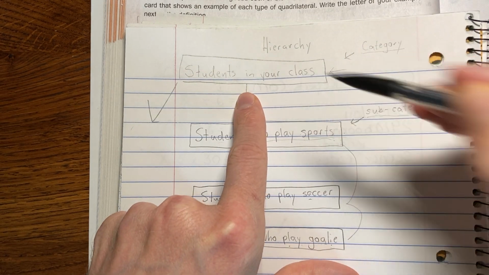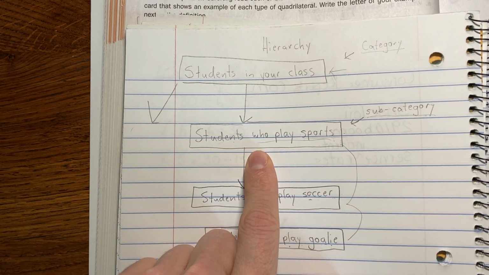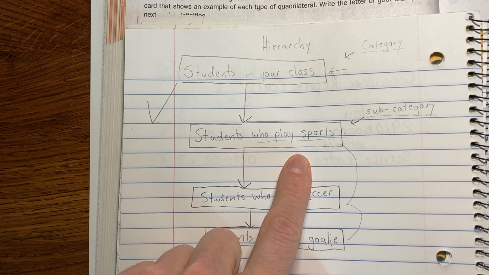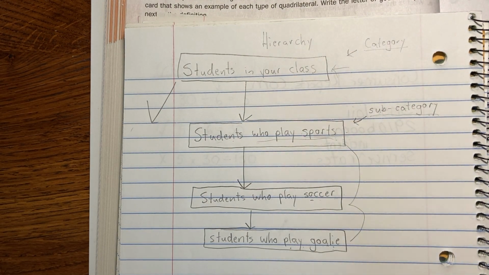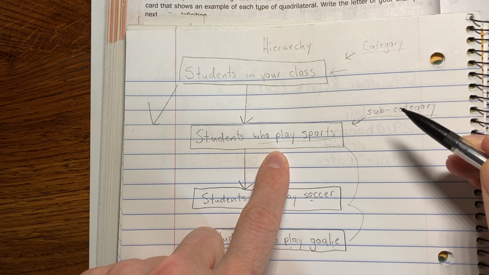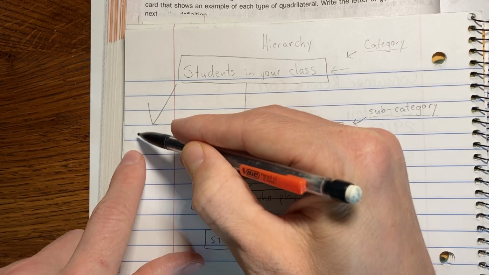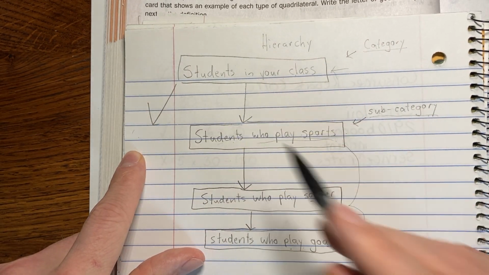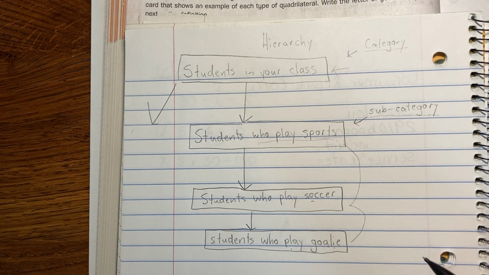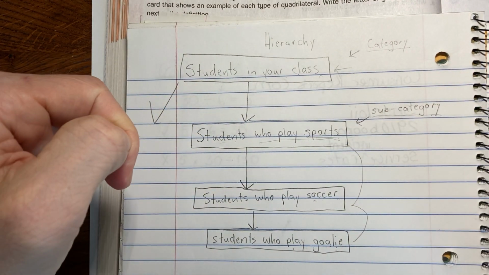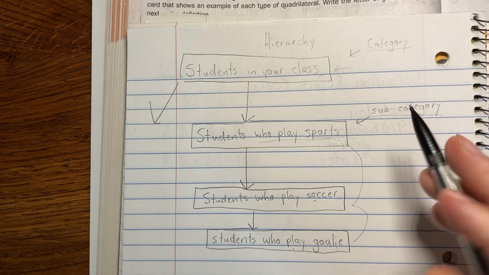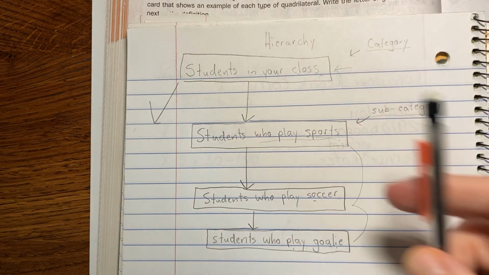So if we started with kids in our class, and then we only took the students who play sports and made a subcategory of students who play sports, tell me this. If we took half our classroom, literally at our school, if we took the kids who played sports and put them in a group, are they still in our class? Yes. So all students who play sports are in our class. And all students who don't play sports are also in our class. But tell me, is the reverse true? Do all students in our class play sports? No. So sometimes it works one way, but not the other.